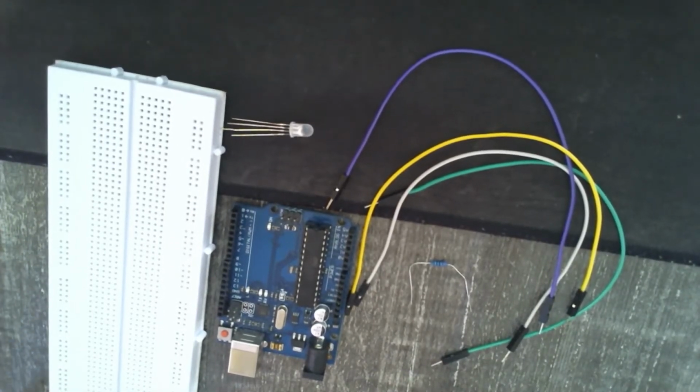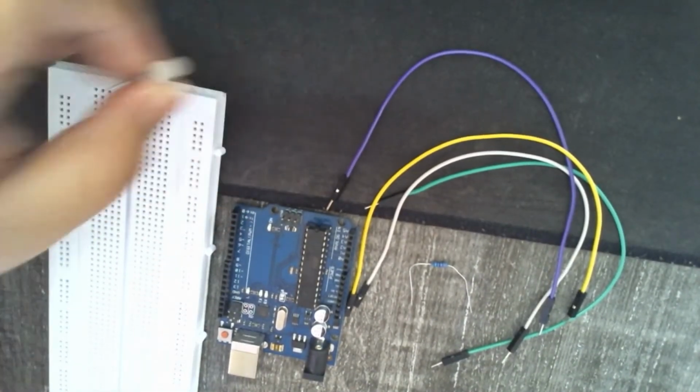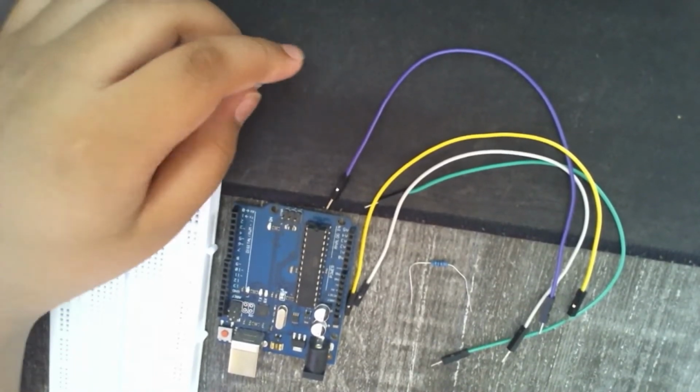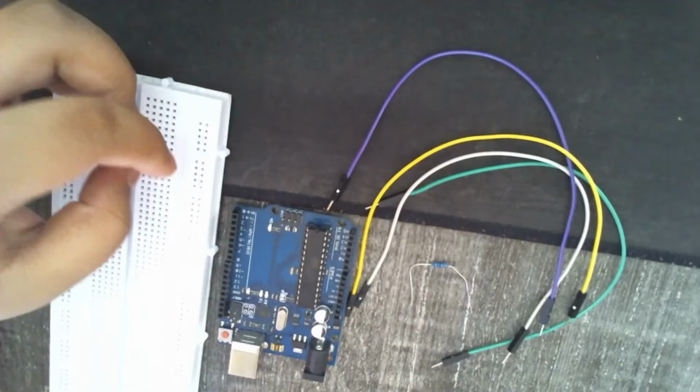My name is Raj, and today we will be using PySerial in Arduino to control the LEDs. So let's start with our wiring part first.